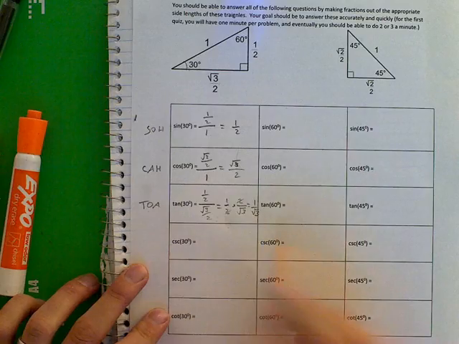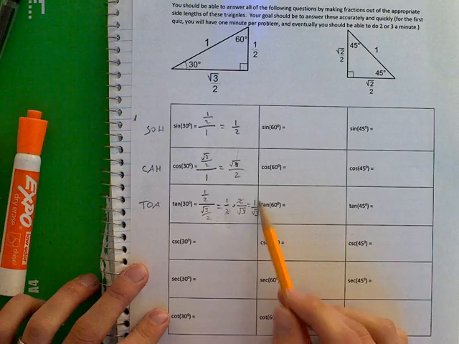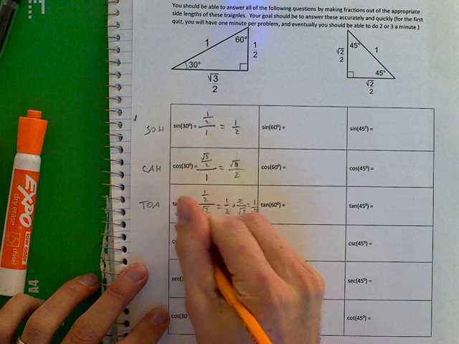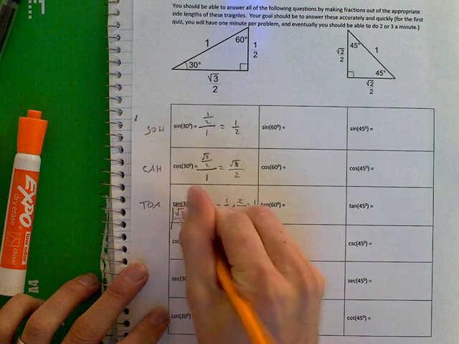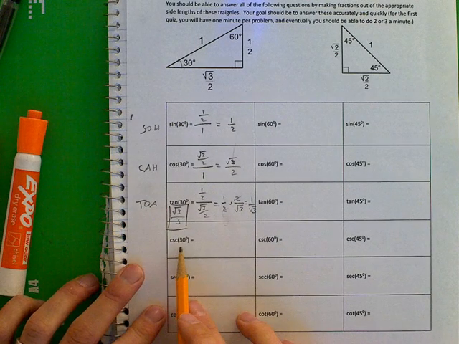Well, you need to get that square root off the bottom of the fraction, so you multiply the top and the bottom by the square root of 3, and you end up with the square root of 3 over 3. Okay, what about the cosecant of 30 degrees?